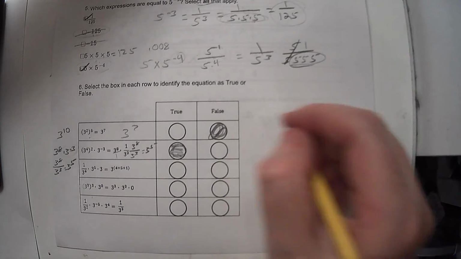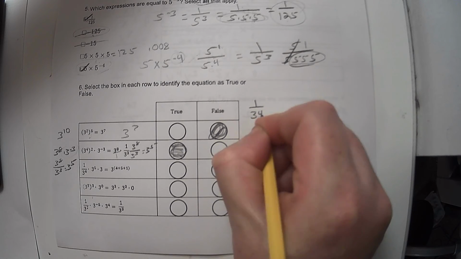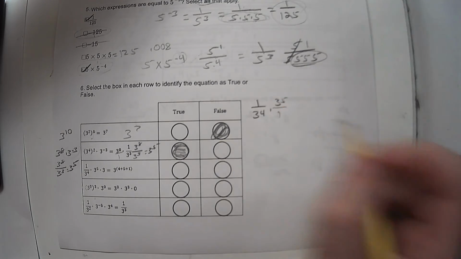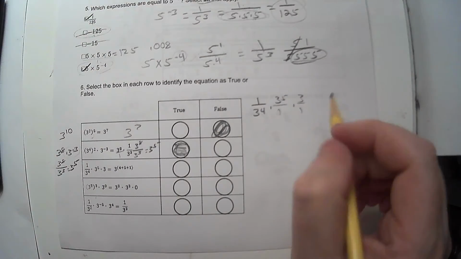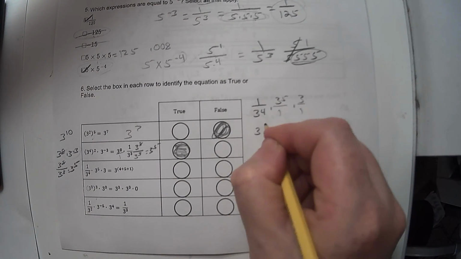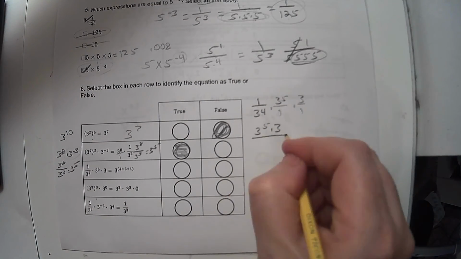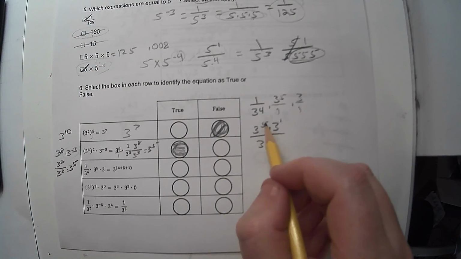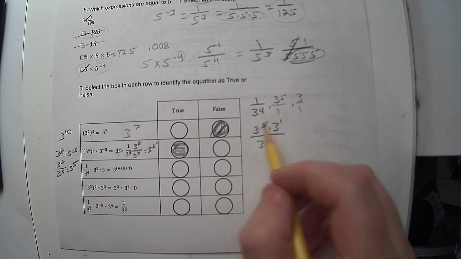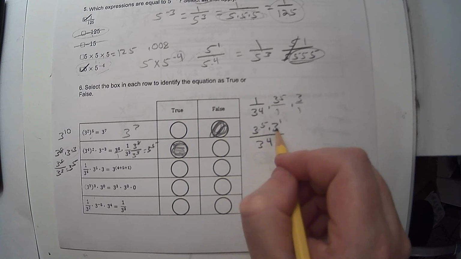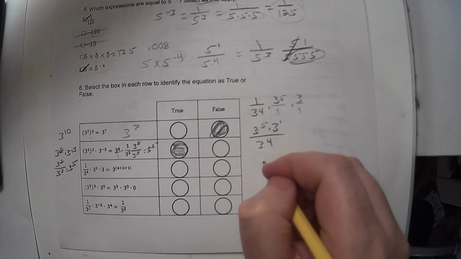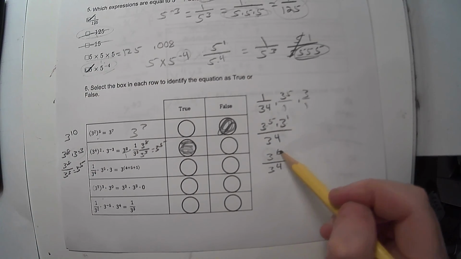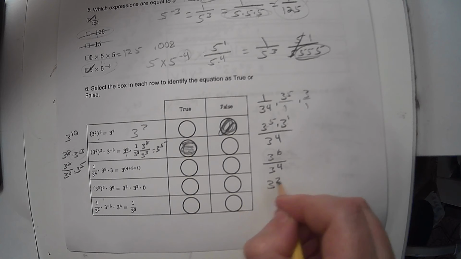Alright, need some more space. Let's come over here. I've got 1 over 3 to the 4th times 3 to the 5th. Put my little imaginary 1 under it, and then times 3. Alright, so essentially I've got 3 to the 5th times 3 on top, or 3 to the 1st. On bottom I've got 3 to the 4th. Alright, so let's start putting this stuff together. Got 5 and 1, they're separated, or side by side is how I said it earlier, so 5 plus 1 gives me 6. And then that's over 3 to the 4th. So now that I'm dividing, I need to say 6 minus 4. That gives me 3 squared.